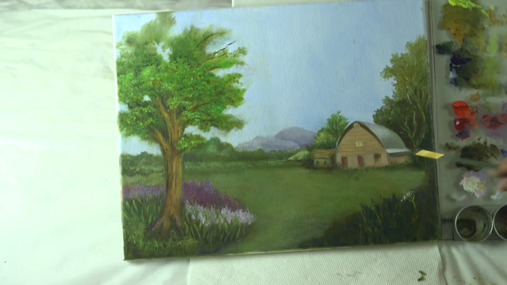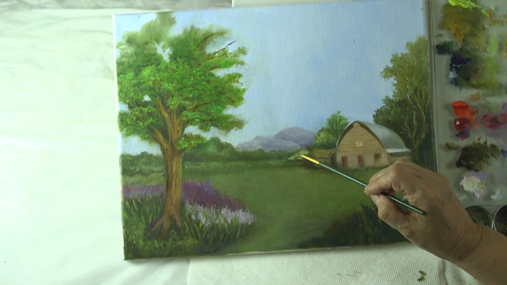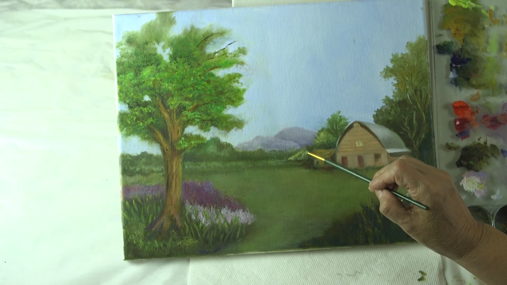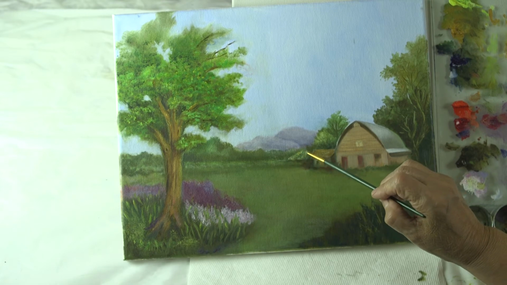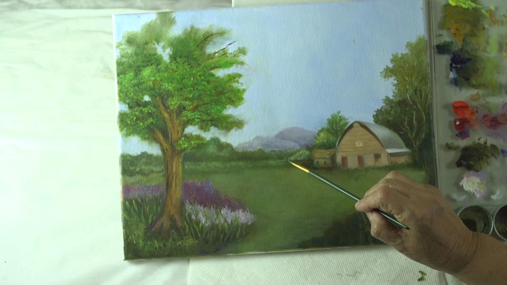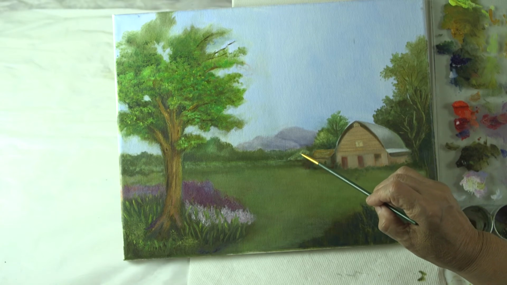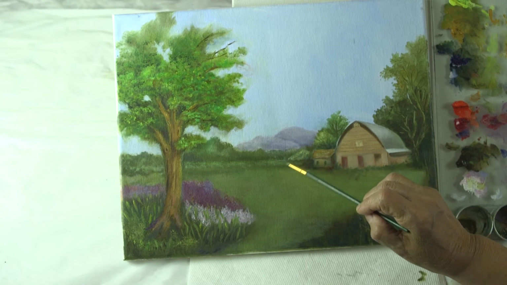All right, so now I think this is too yellow. Tone it down just a bit right there. It was taking too much attention, that bush there.